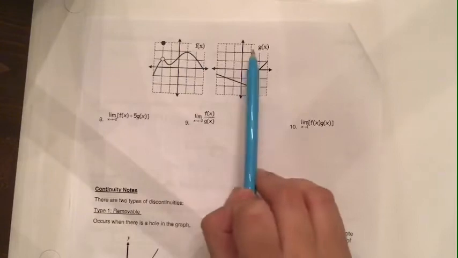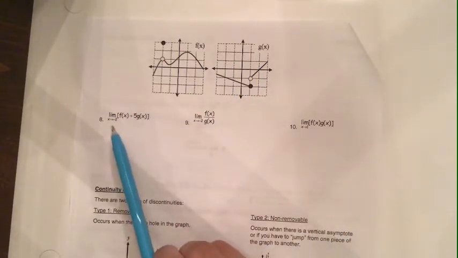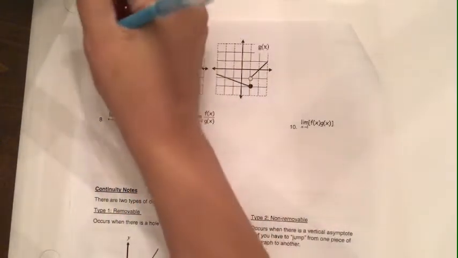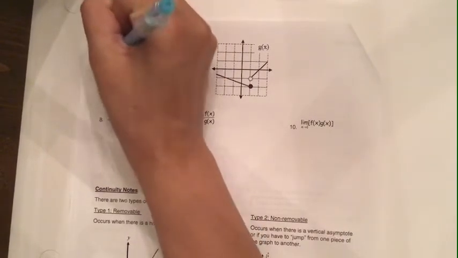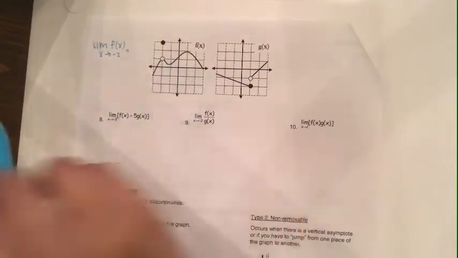Here's f of x and g of x. They're labeled for us. And let's start with number 8, where x is approaching -2. So we need to solve them individually first. So if I want the limit of f of x as x approaches -2, we're looking at this graph.